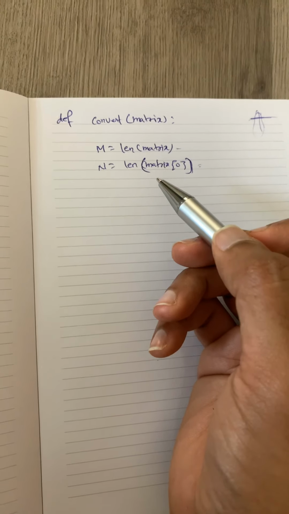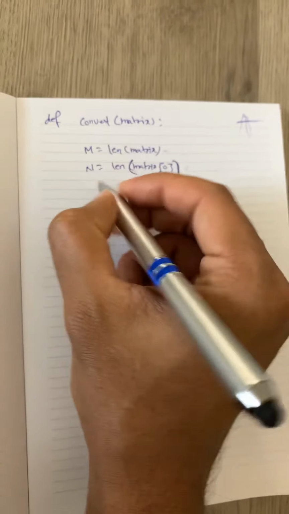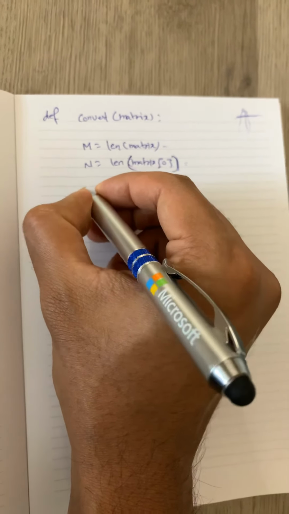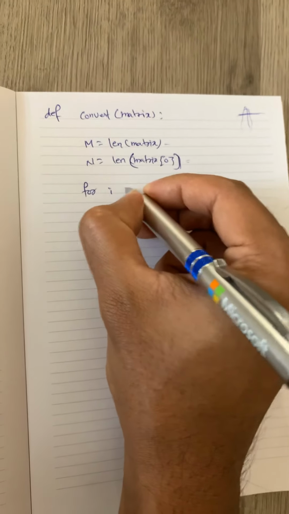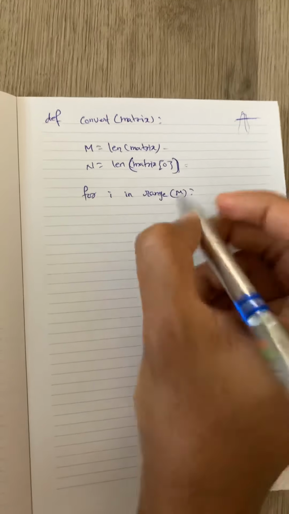What I'm going to do is scan the first row first, to see if there are any zeros. For that I will use a for loop, for i in range of m.